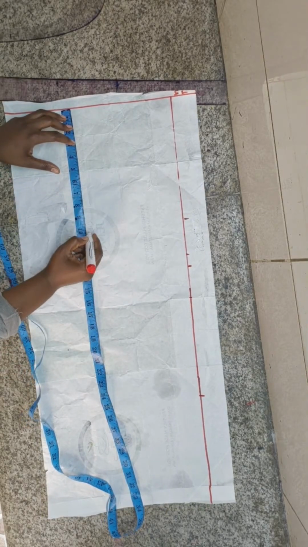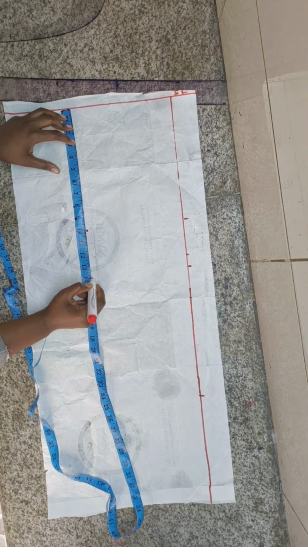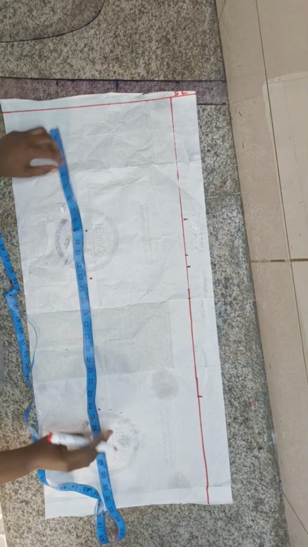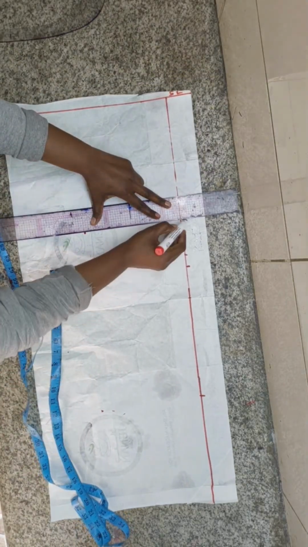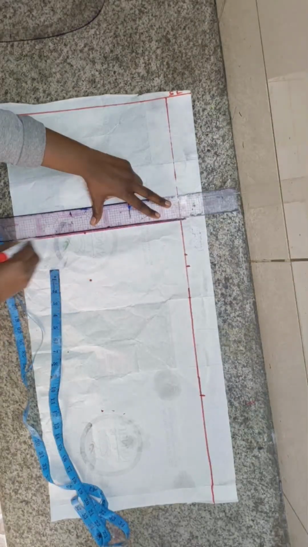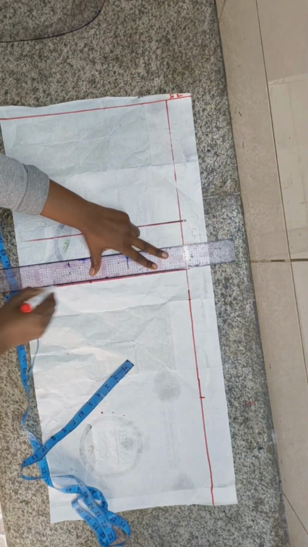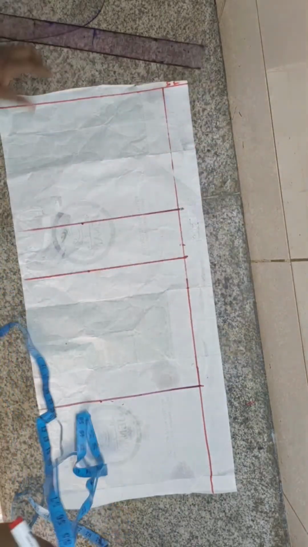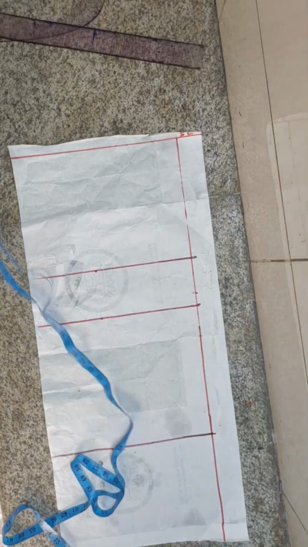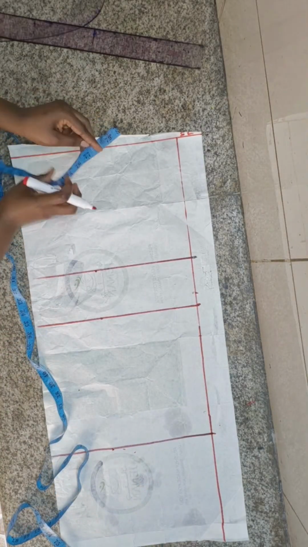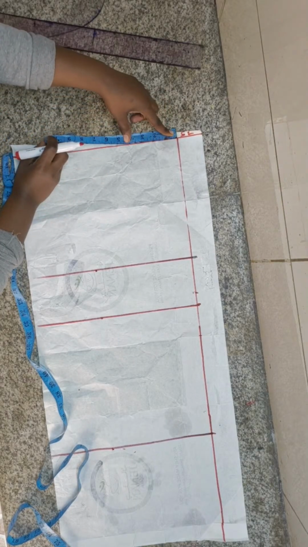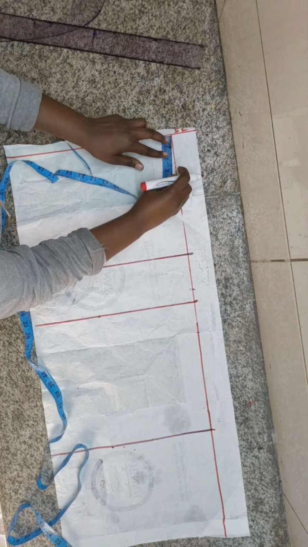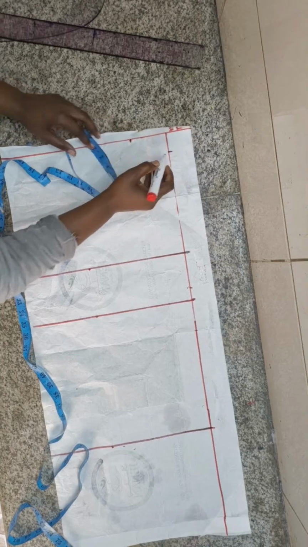All right, so 10, 14, I'll not mark the under bust in the back, and 25. So I'm going to rule out these lines. Right now we are making the back. So we are going to put in our neckline. In the back, I'll use a neckline of, maybe I'll improve it later, let me take 3 by 1.5.